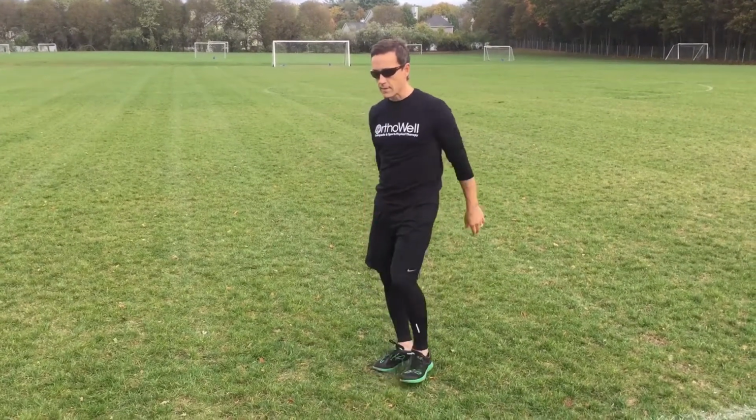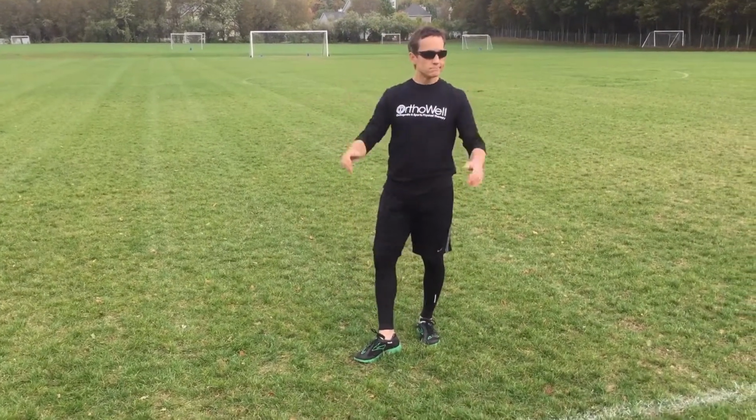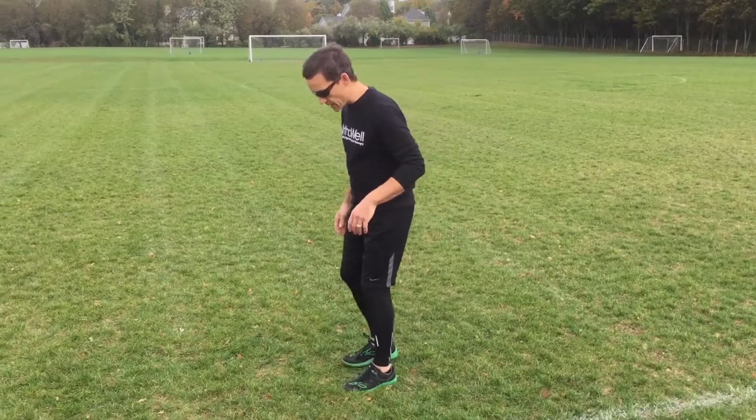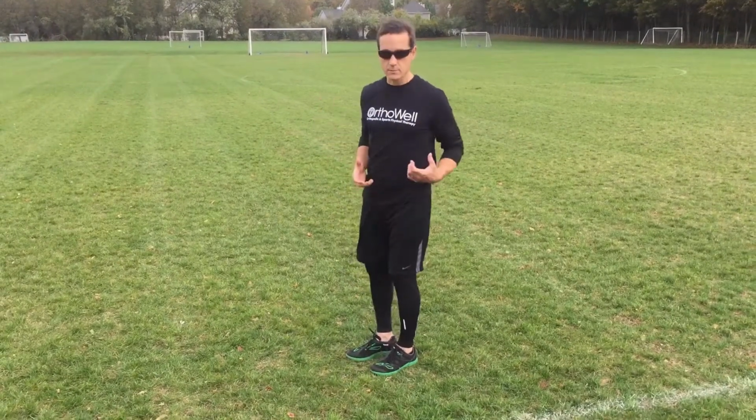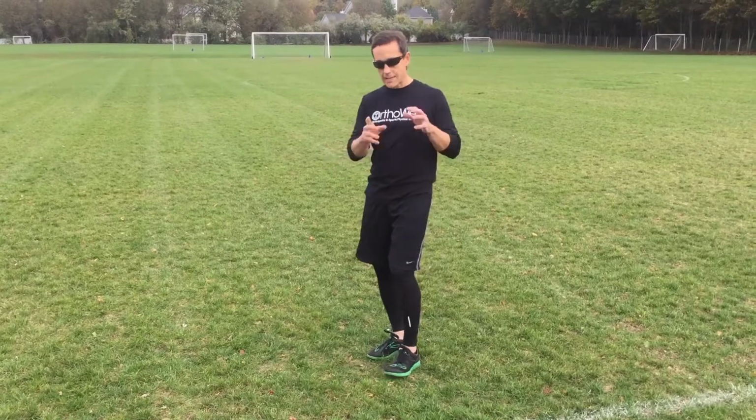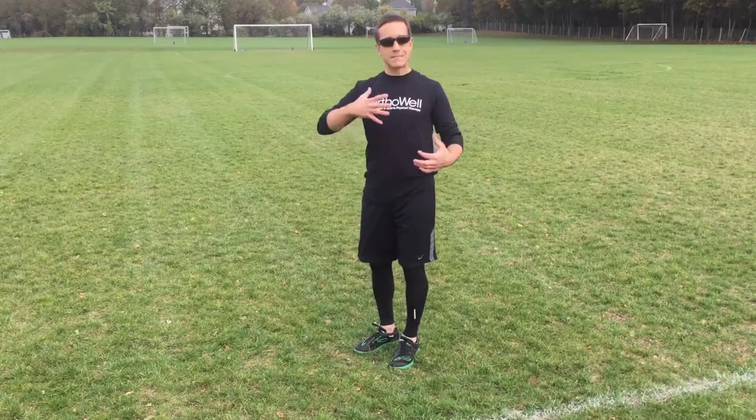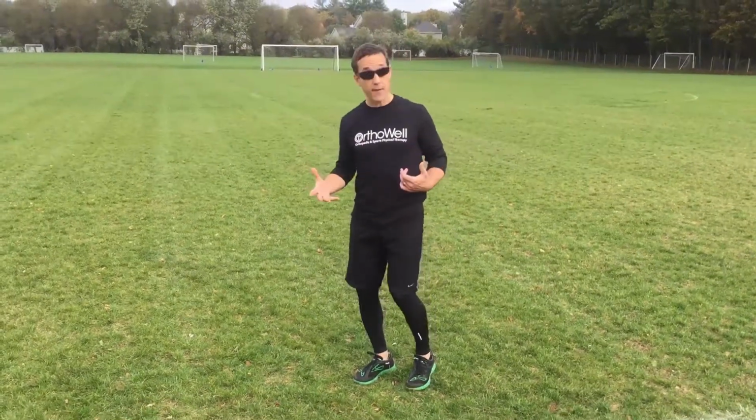I'd like to follow with a dynamic movement exercise after that to reactivate the muscle. Sometimes static stretches deactivate the muscle. So if you can follow with some dynamic stuff, you counter that deactivating effect, okay?